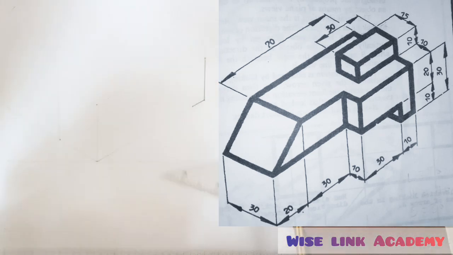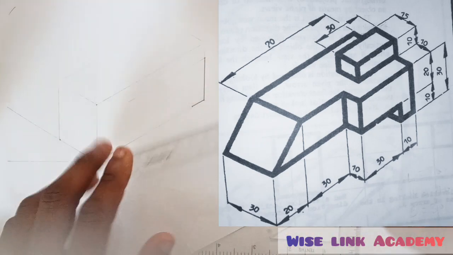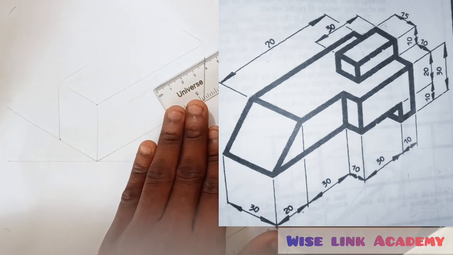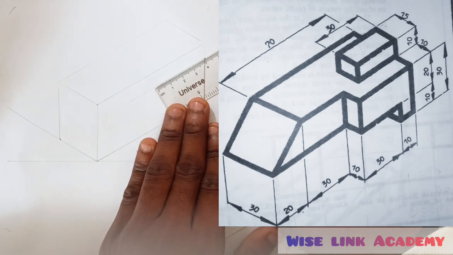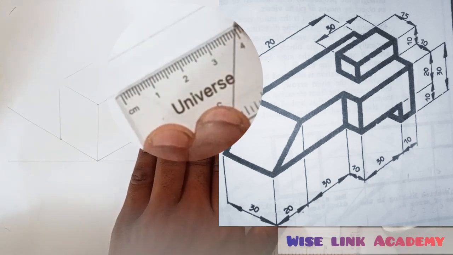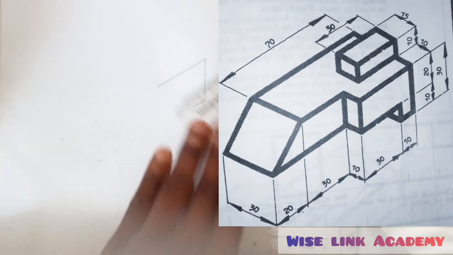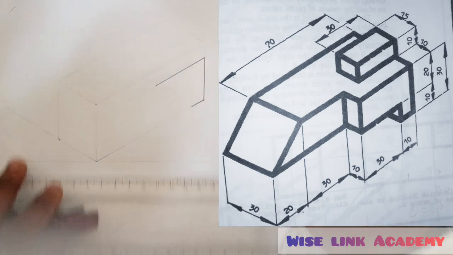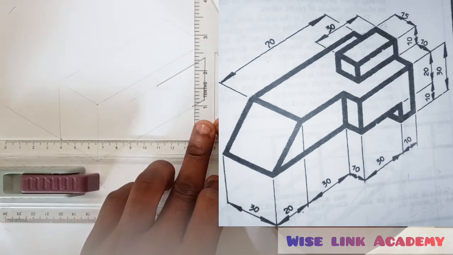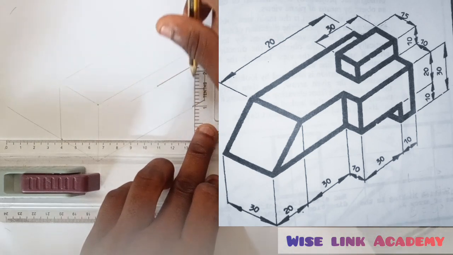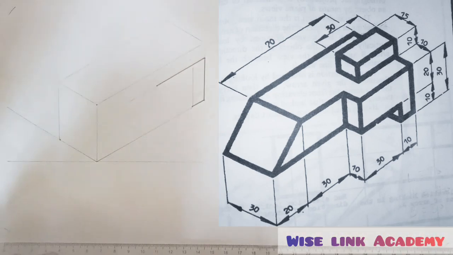I'll measure 40 from this point to this point, and it's ticking. Next, I will take my T-square standing on my set square this way and draw this upward with a faint line.